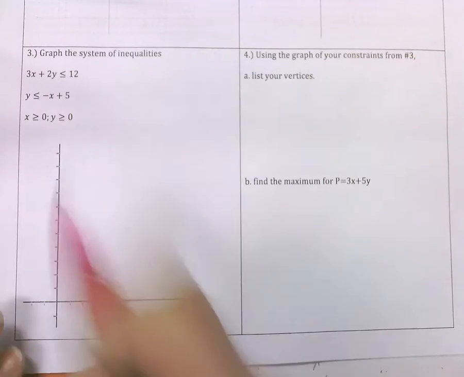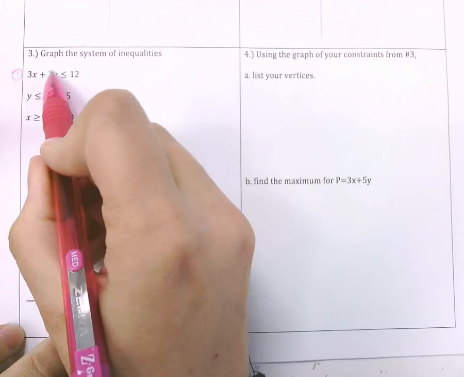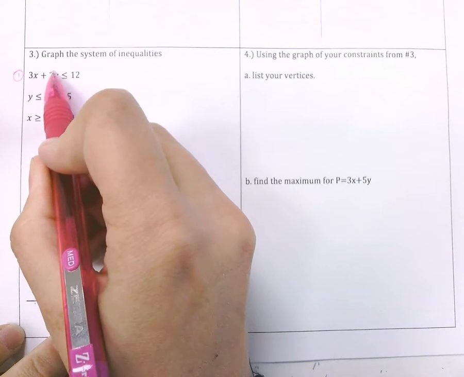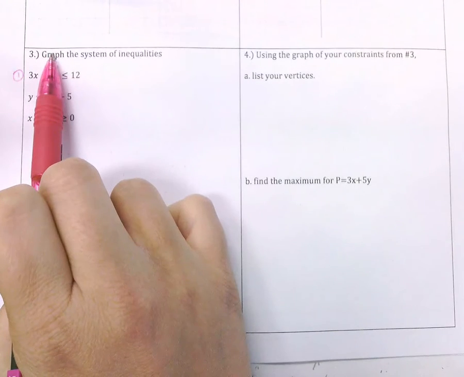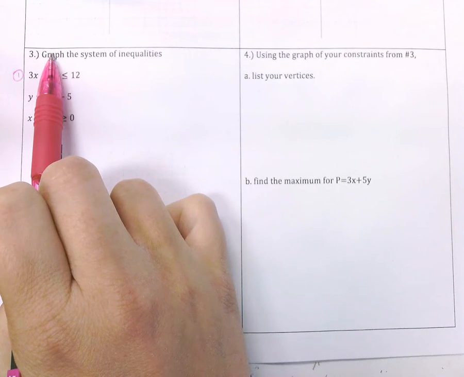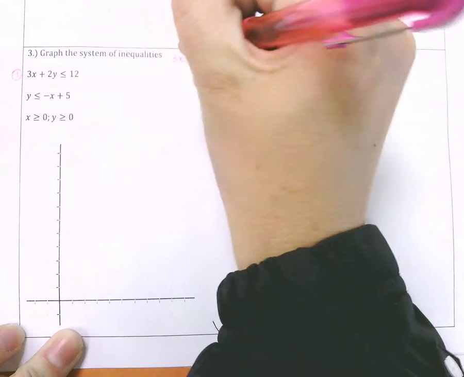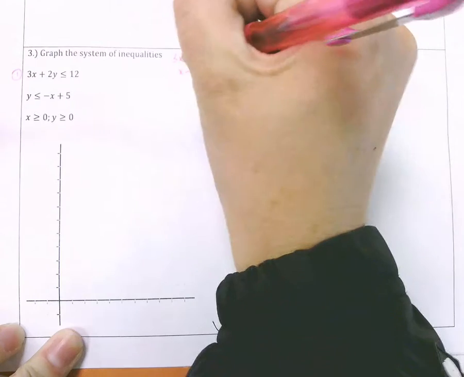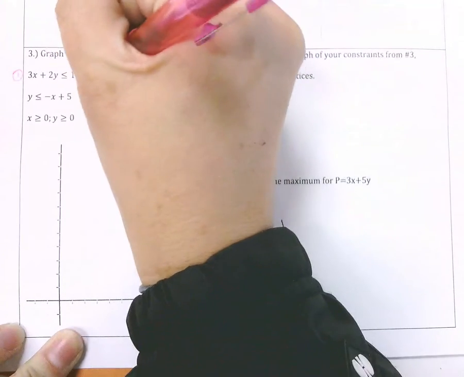For the first line, you want to find the x and y intercepts. To find the x-intercept, you're going to plug in a 0 for y. By plugging in a 0 for y, this whole term goes away, and you're left with 3x equals 12. So if 3x is equal to 12, then x has to be 4. That's your x-intercept for the first line: (4, 0).